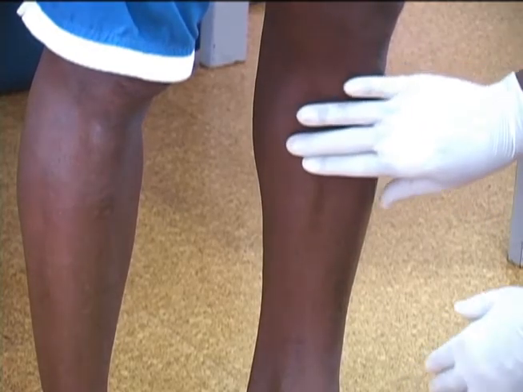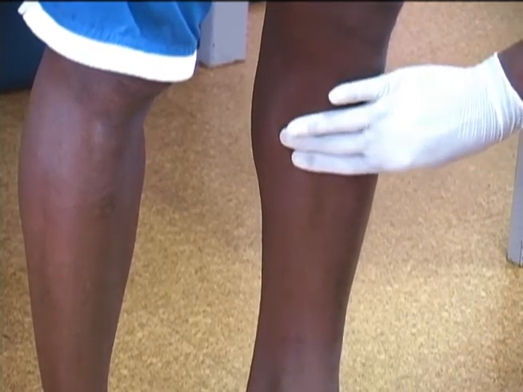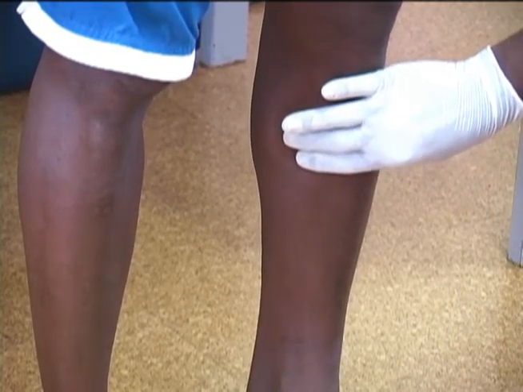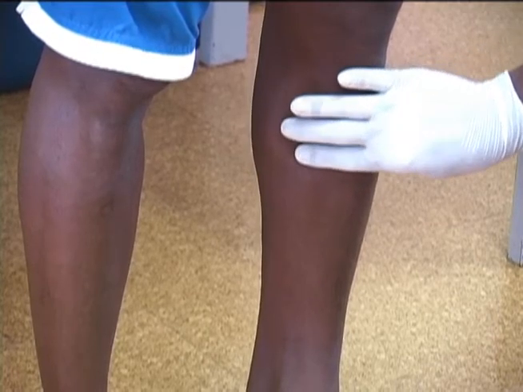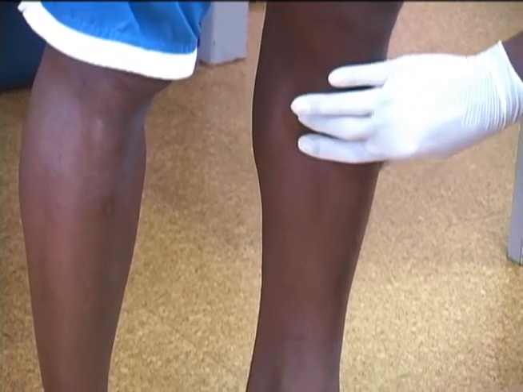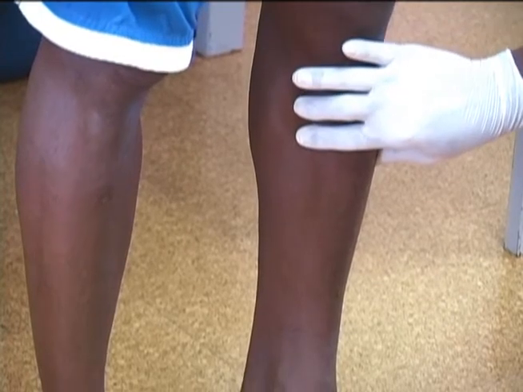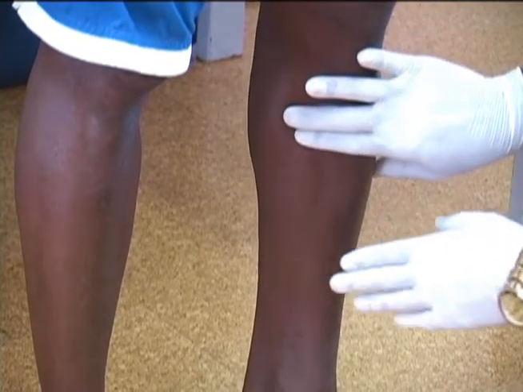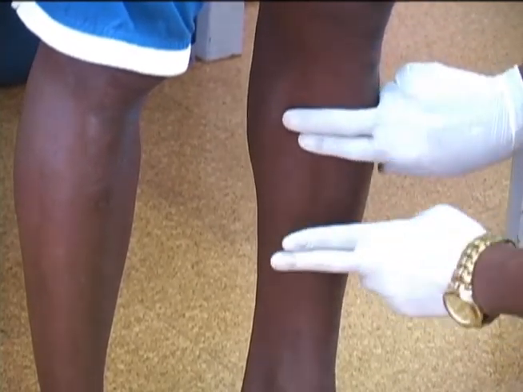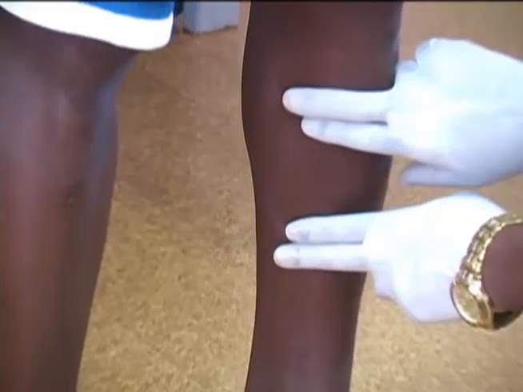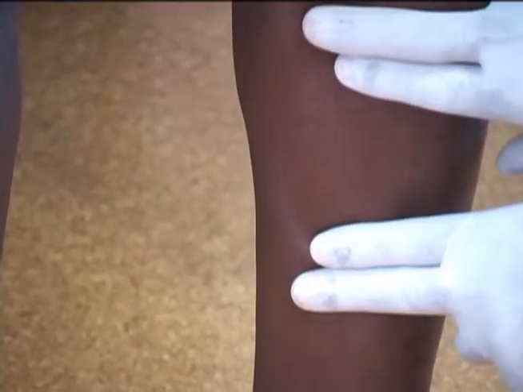First, the index and middle finger of the right hand of the examiner will be placed for about 2 to 3 seconds. Then the index and middle finger of the left hand will be placed 10 centimeters away, trapping a column of blood in between both.